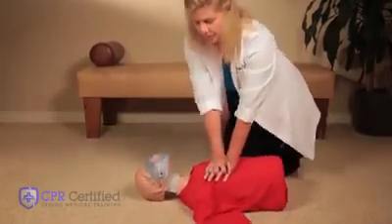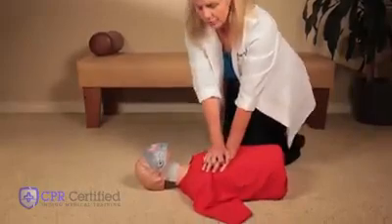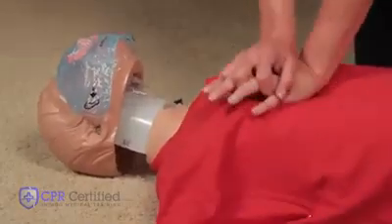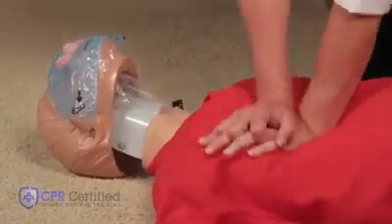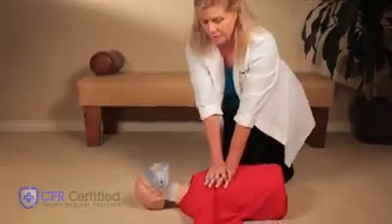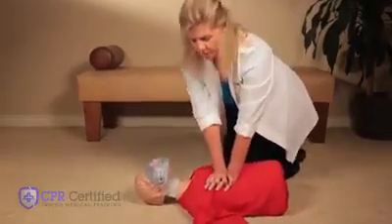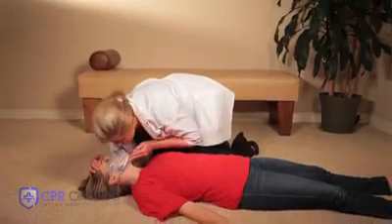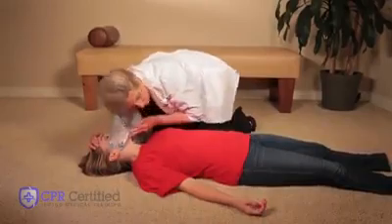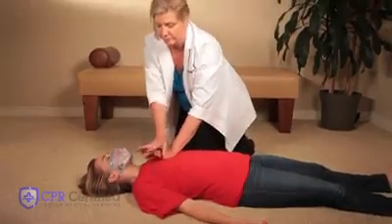After 30 compressions, give 2 breaths. Look for the chest to rise between breaths. If there was no one available to help, after performing 5 cycles of CPR, call 911 and/or get an AED.